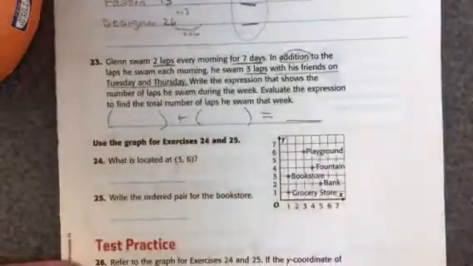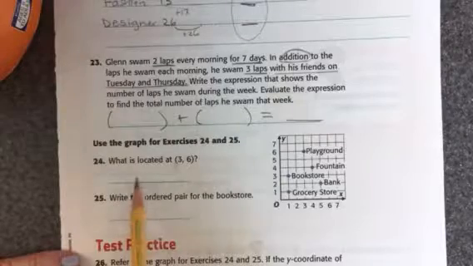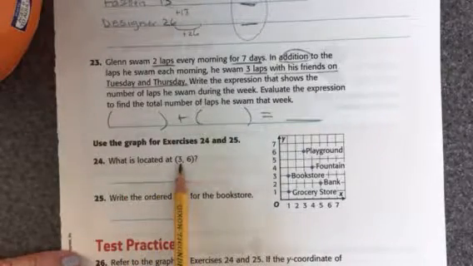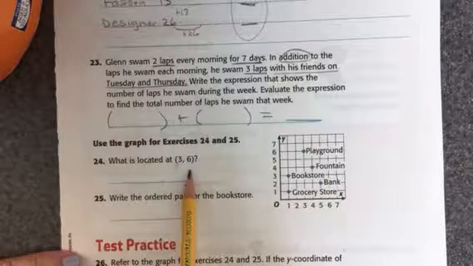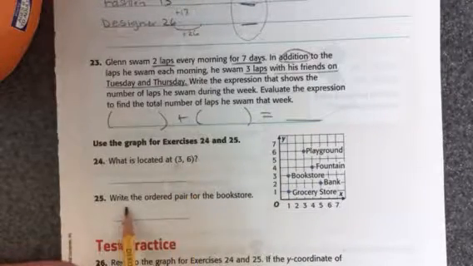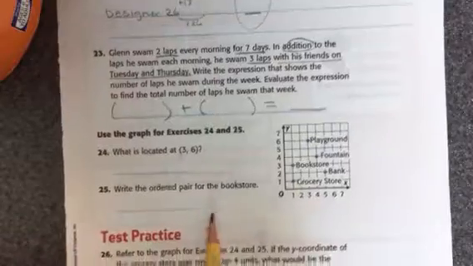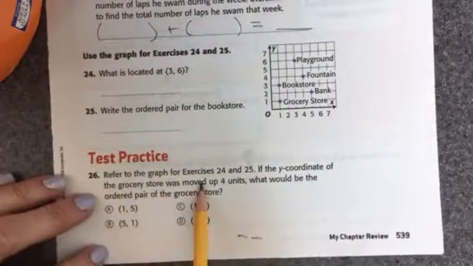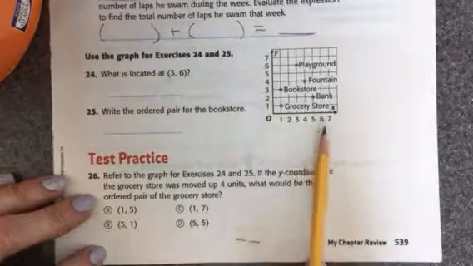All right, and looking at 24 and 25, what is located at on the x-axis of 3 and the y-axis of 6, and write the ordered pair for the bookstore. Then on this one, number 26, refer to the graph for exercises 24 and 25, so the same one.